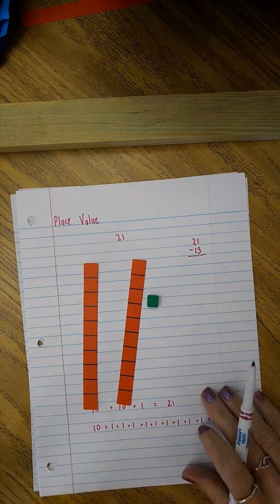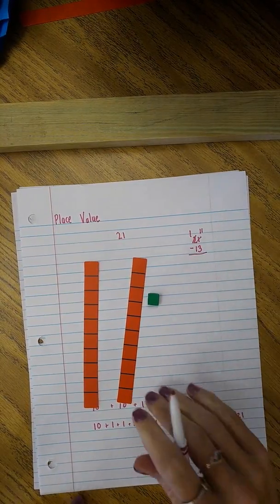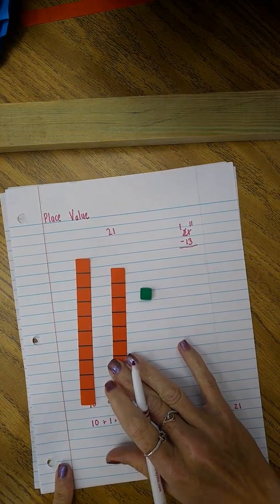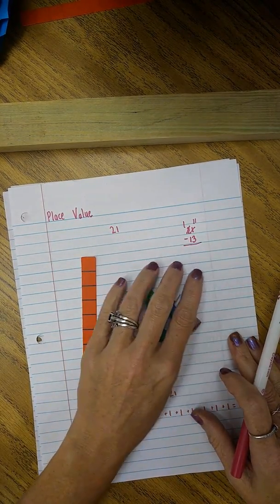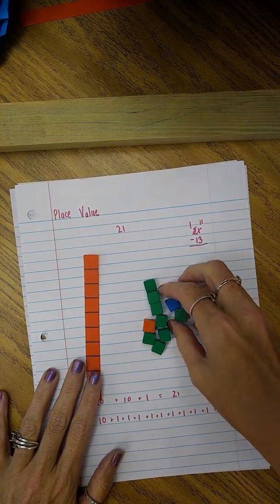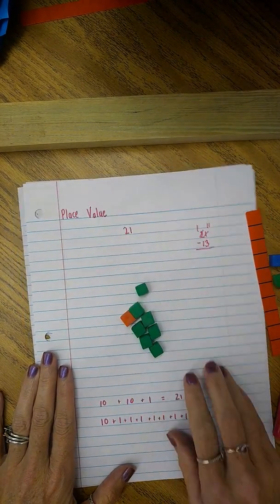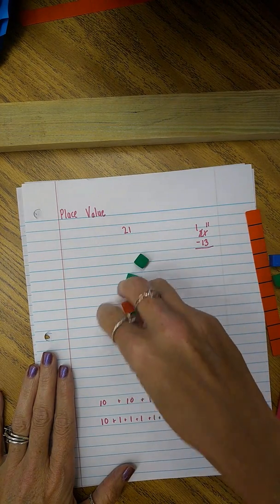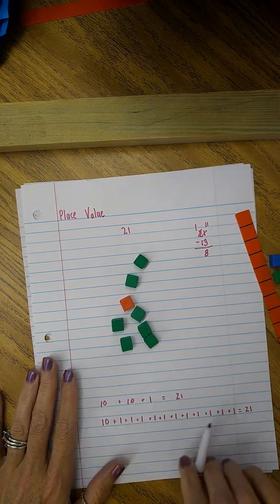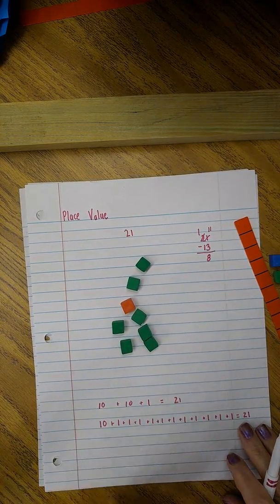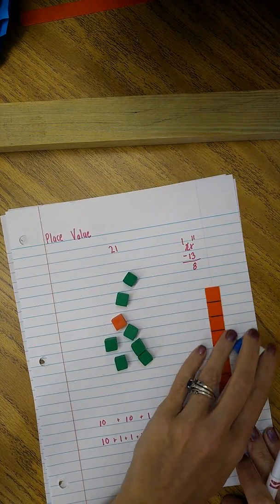I have to actually borrow, which is what the students do. I have to borrow, which is basically saying, hey, 10, I'm going to trade you in for 10 ones, and now I can take away 13 because I can take away 3 and I can take away 1 ten, and whatever I have left is what's left over, which would be 2, 4, 6, 8, which would be 8. Because 11 minus 3 is 8. So this concept is related and helps us with subtraction, and we will be doing this later in this unit.